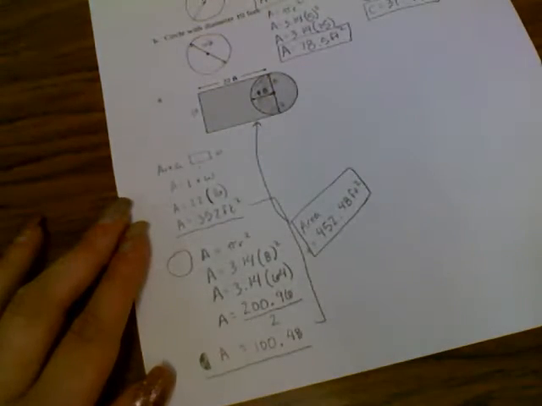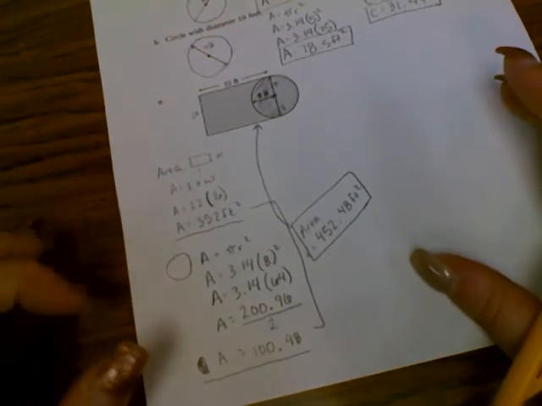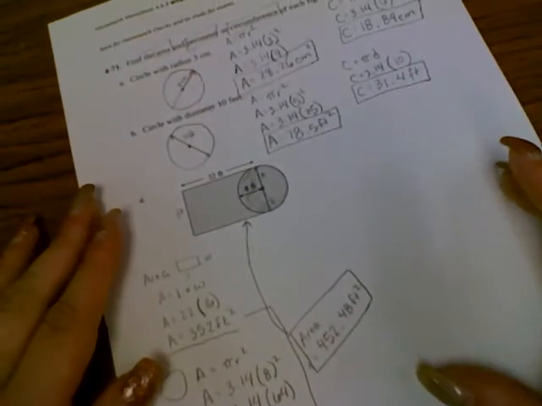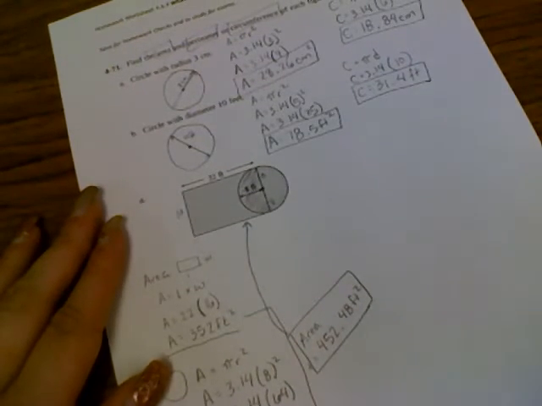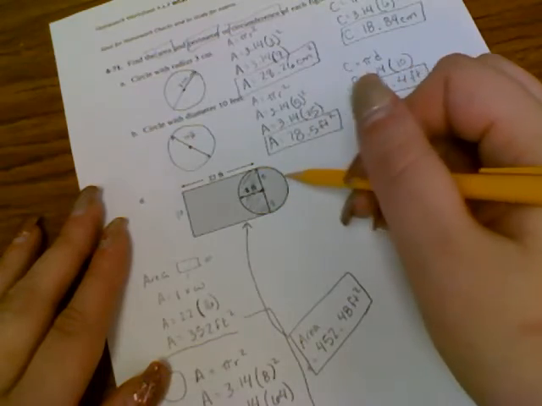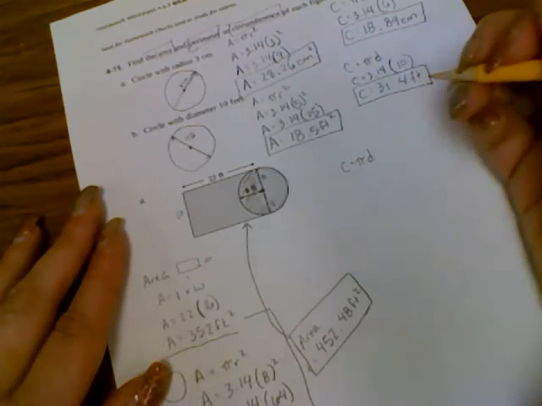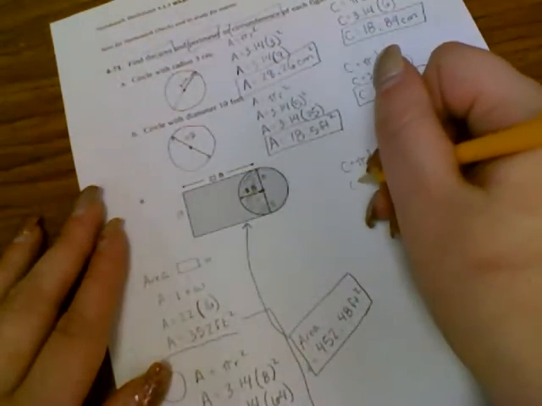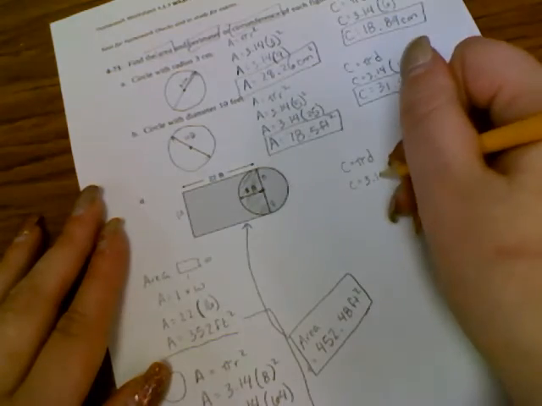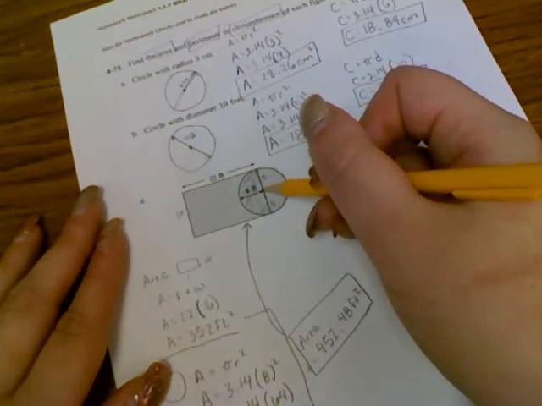All right, next up, we have to find the perimeter, which involves circumference as well. Let's start by finding the circumference, because we need this distance here of half of that circle. Circumference equals pi times diameter. So that would be 3.14 times, remember, don't use 8. 8 is only the radius. We have to take 8 plus another 8, which is 16.